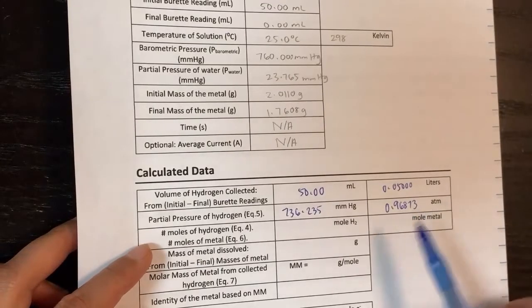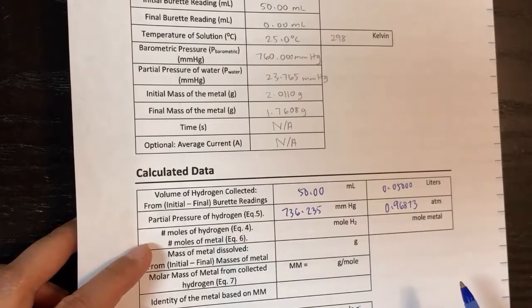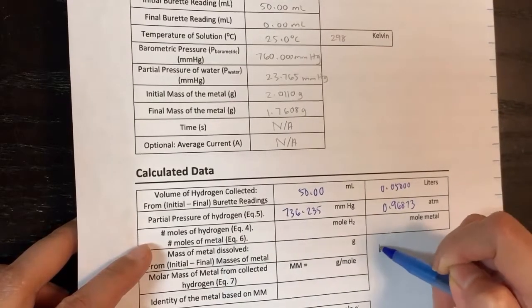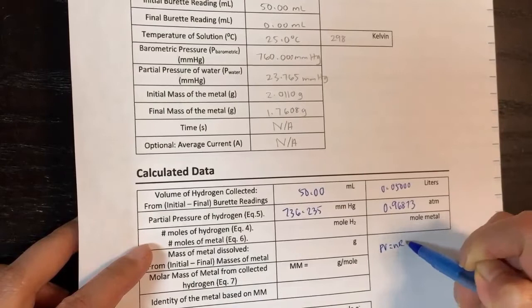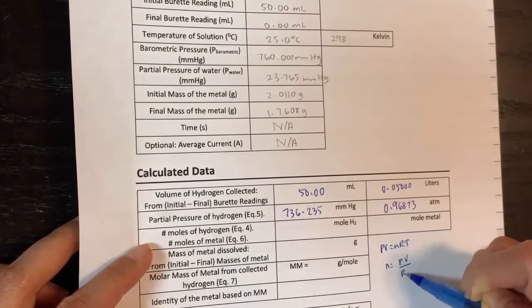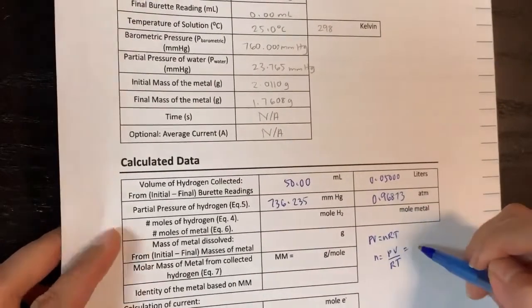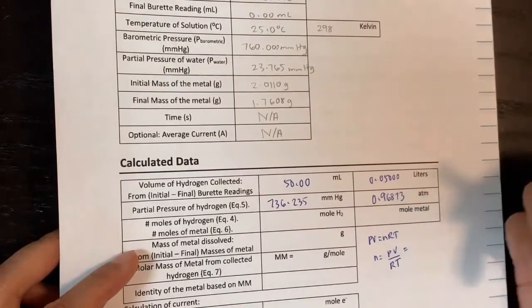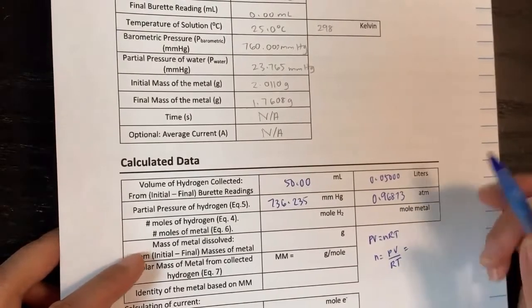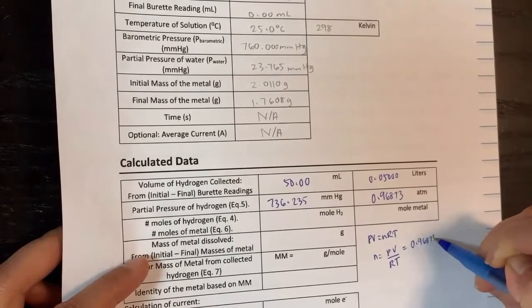Now, how do you get moles of hydrogen? This is where you start to go PV equals nRT. To get the n here is PV over RT. So the pressure is that value we just calculated. The reason why we have to convert is because we need to get in the correct units. So 0.96873 ATM.